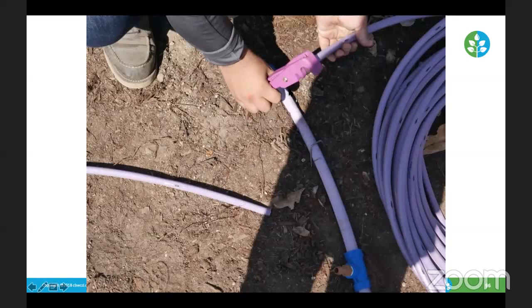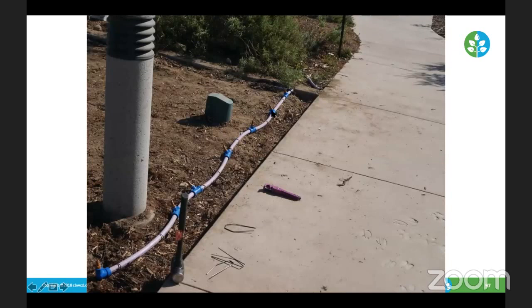So here's a nice example of our header. So every single T, you can see these blue fittings. This is where our laterals are going to be connected to.